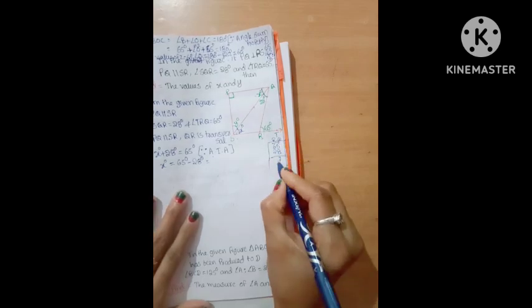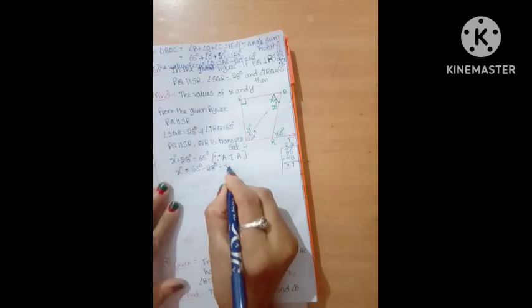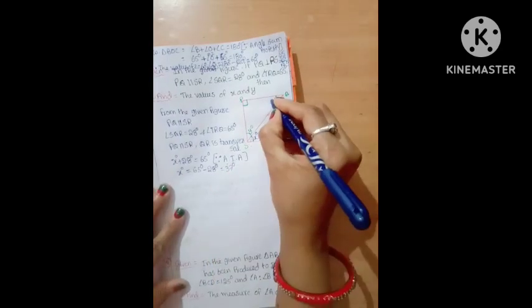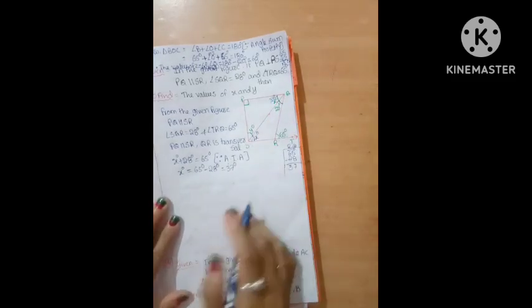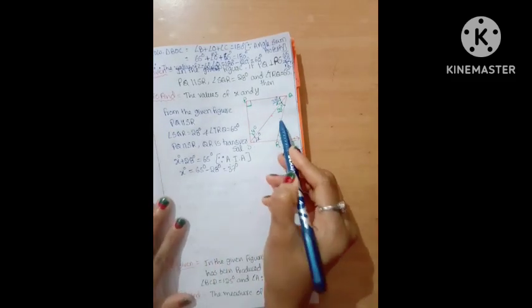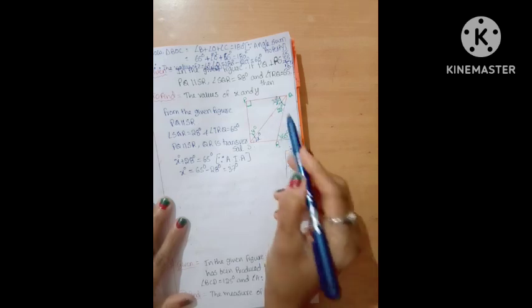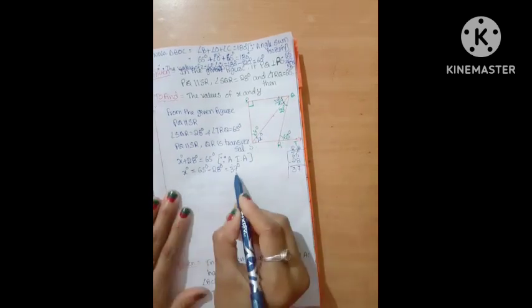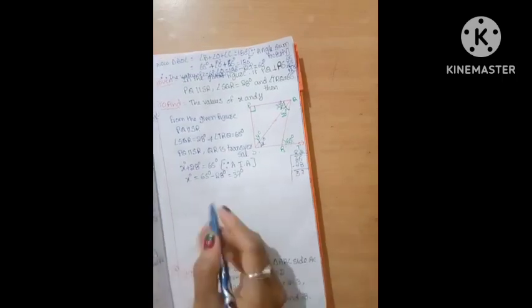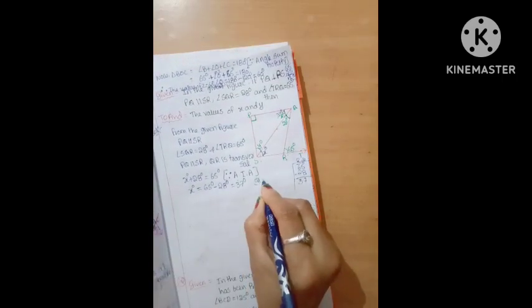So 5 minus 2 is 3. Okay, 37 degrees. This angle is 37 degrees. Okay, 37 plus 28 is 65 degrees. Both are equal. So our x value solution is correct. Okay. Otherwise another one is this one only.